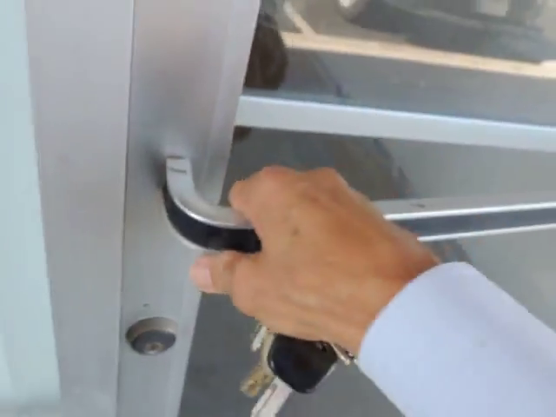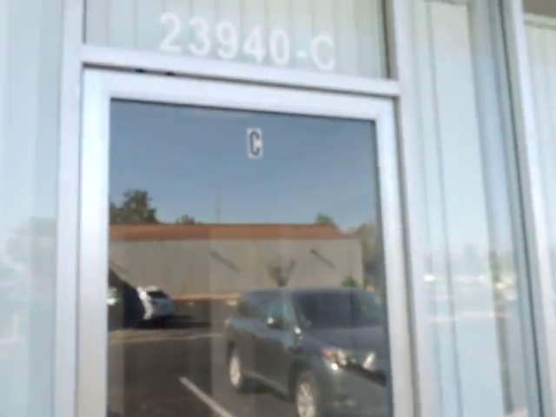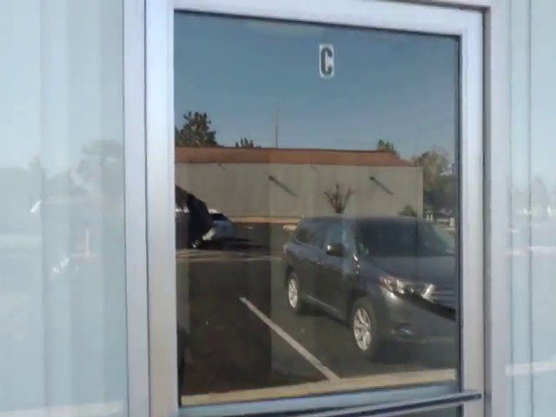Locking the door, and after we're locked after 27 years, goodbye my dental office. Thank you for 27 years of dentistry.